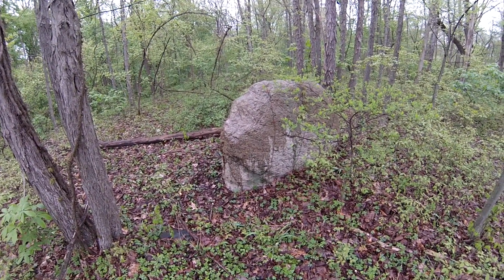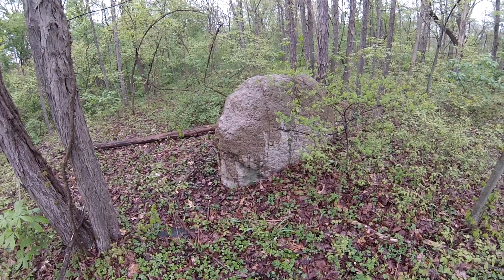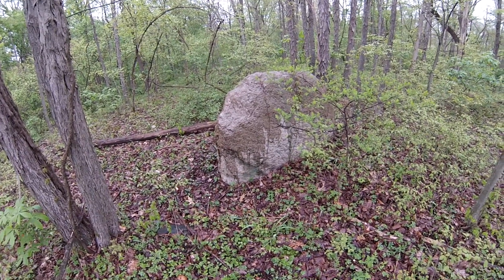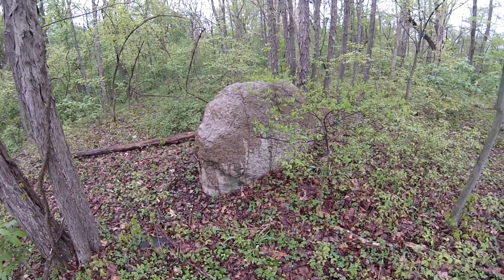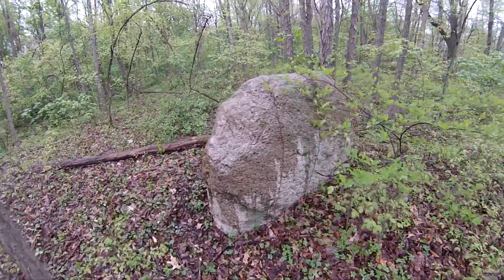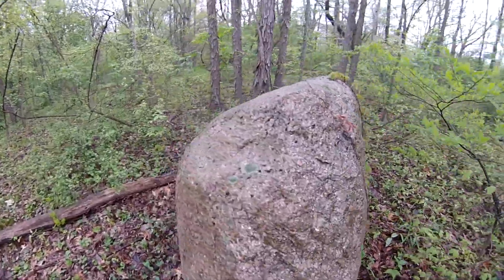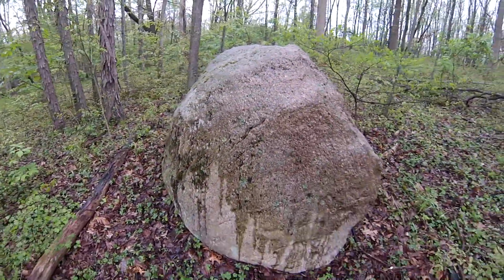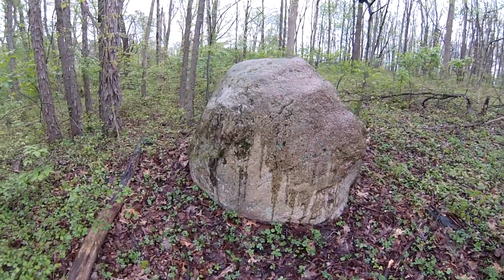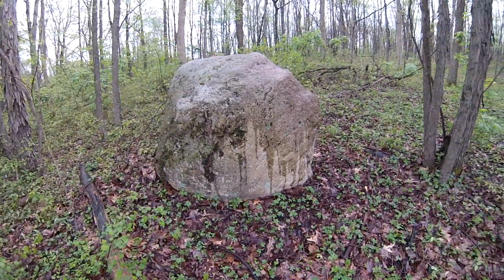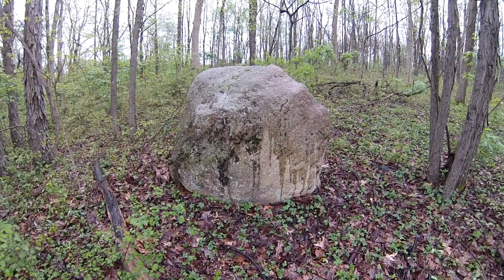Here's another glacial erratic. We're on the end moraine, Mississinawa moraine. The river's not terribly far away. You can see the size of this boulder. The power of ice. It's about 6 feet across and maybe 4 feet high.